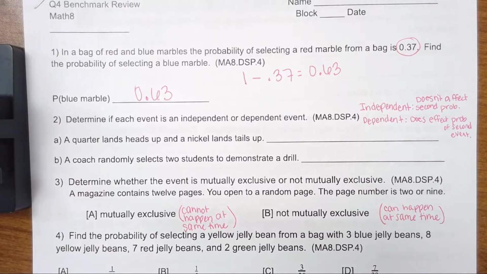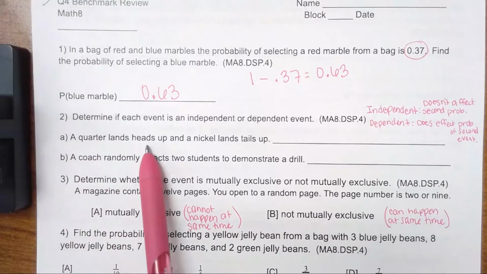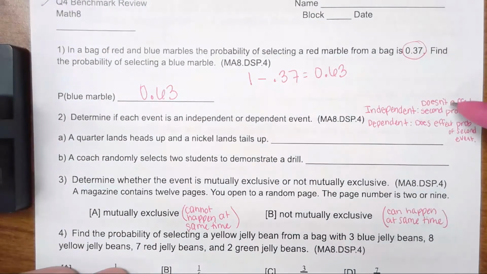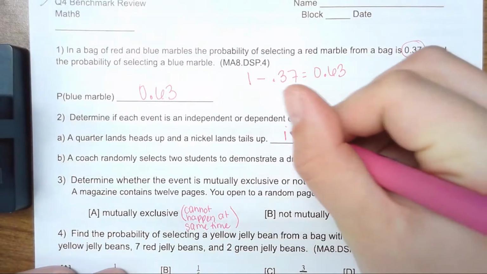So for number 2A, it says a quarter lands heads up and then a nickel lands tails up. So you have a quarter and a nickel. If you flip the quarter and it lands heads up, is that going to affect the probability if you flip a nickel and then it lands tails? No, it's not going to affect it. So you flip a quarter and then you flip a nickel, no matter what, both of those probabilities are still 1/2. So this event, since it doesn't affect the second probability, is independent.